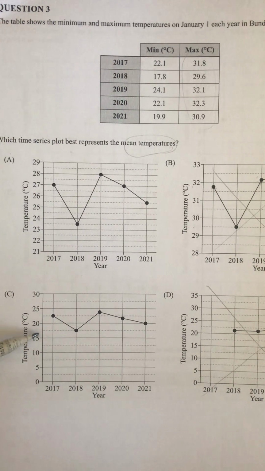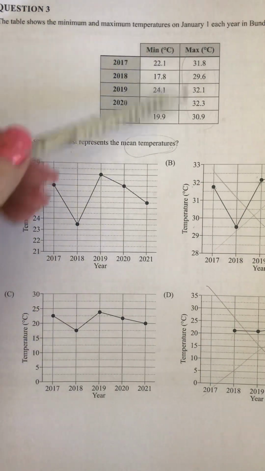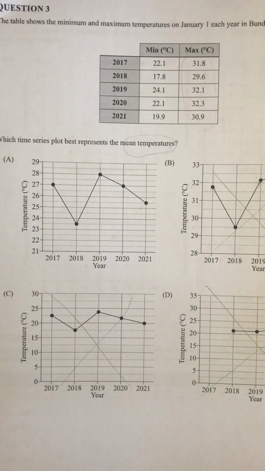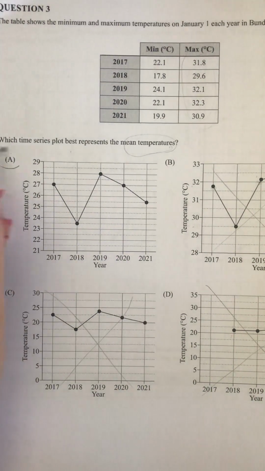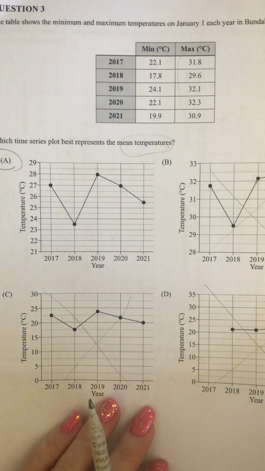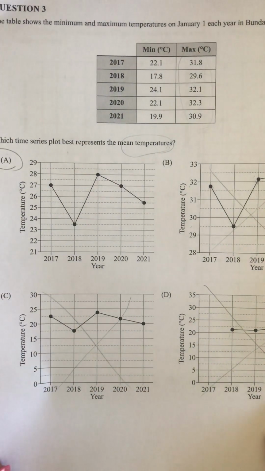We've got about 17.5-ish. Here we've got about 24, etc. So it looks like they're plotting the minimums. So that's out. So my answer is A. Now I could have gone through and worked out all the averages as well just to double check that, but I could rule out a few anyway and get to my answer.